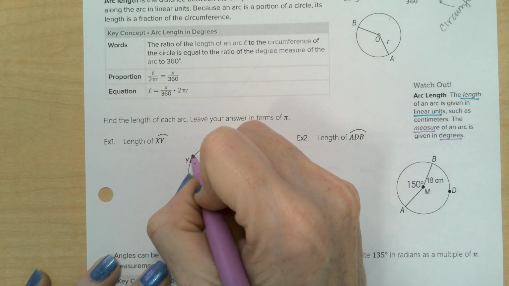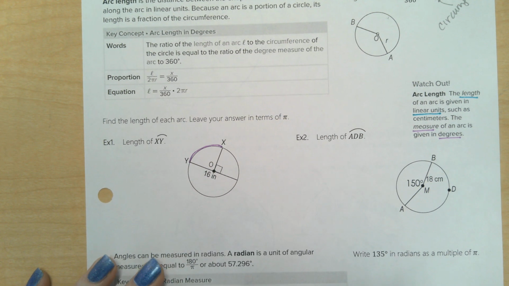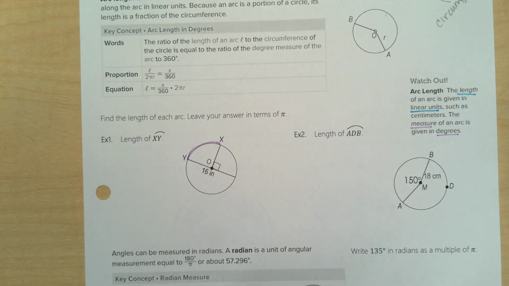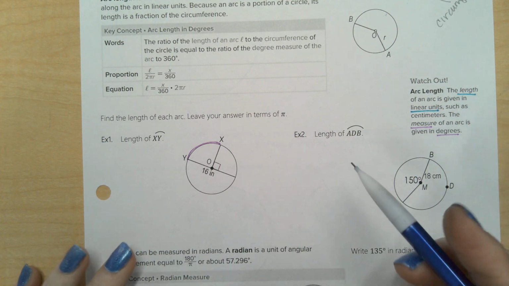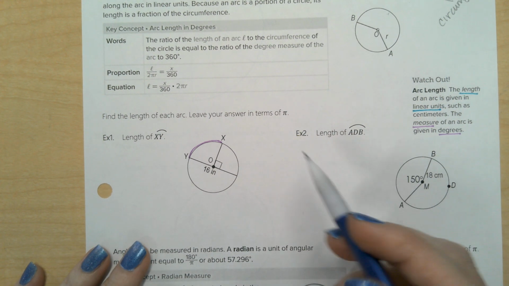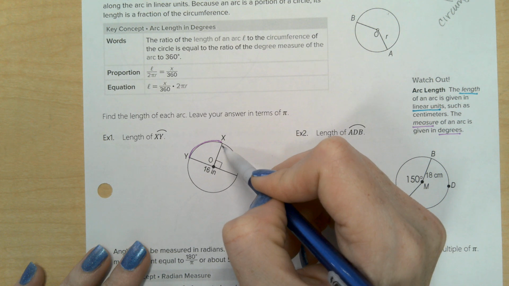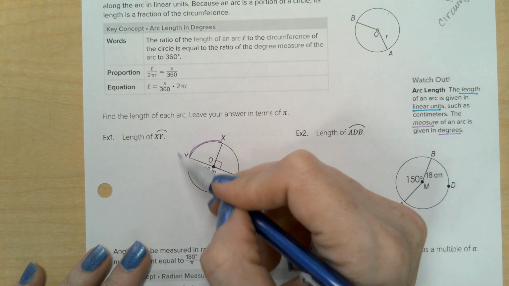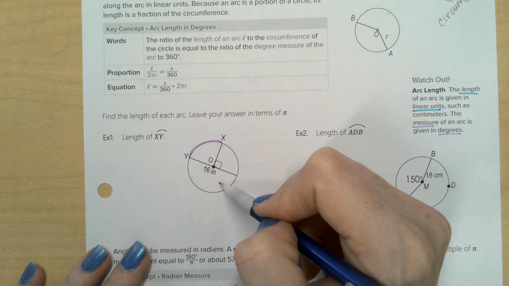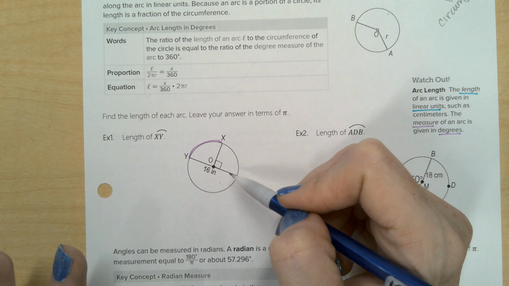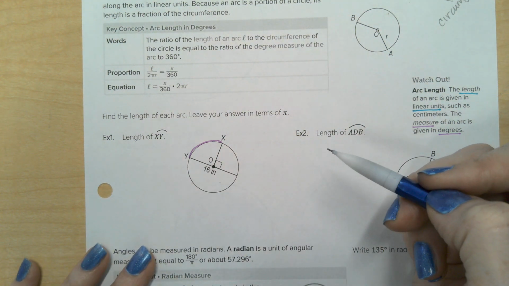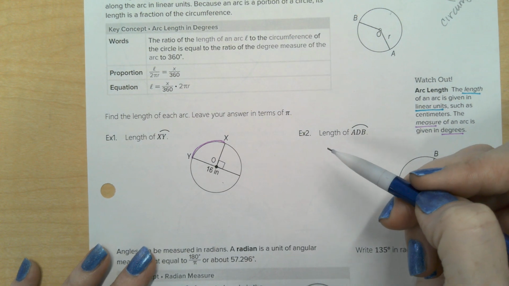So we're going to find the length of this arc right here. So we need two things. We need its measure, okay, its degree, because we got to figure out what fraction of the circle that is. And we need the circumference, so we can find the fraction of that circumference. Does that make sense? You with me?